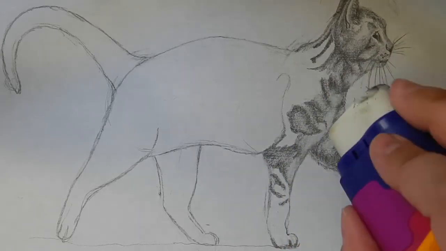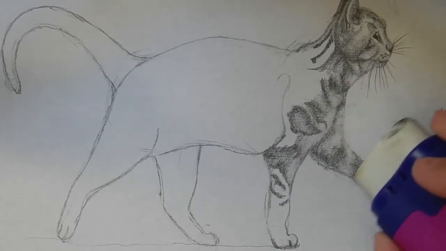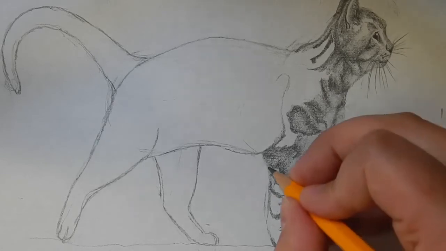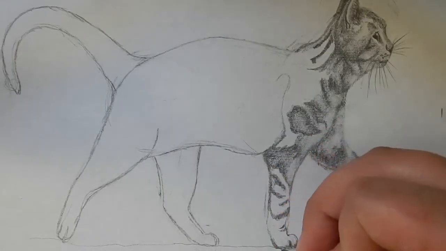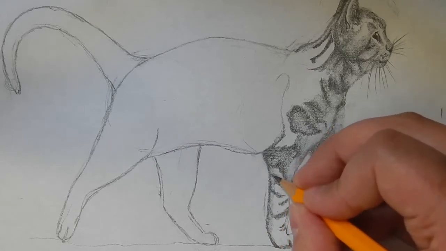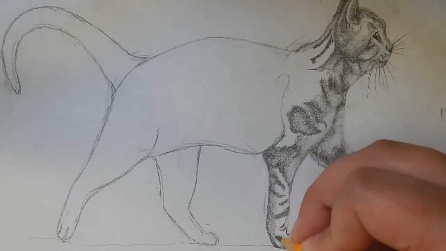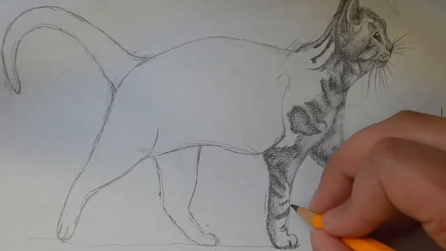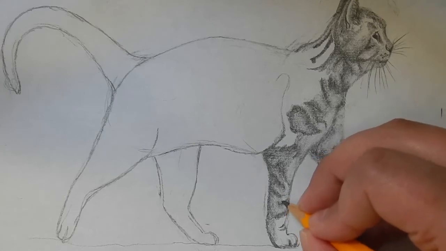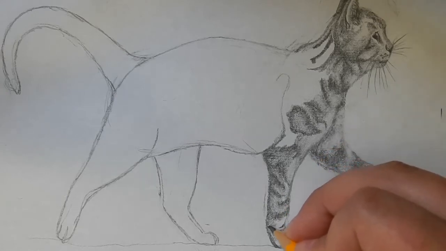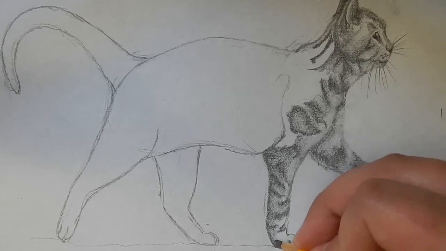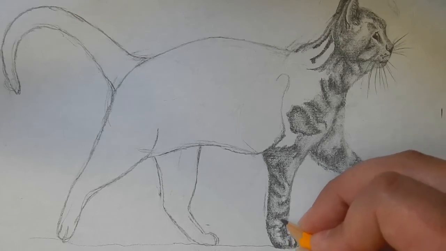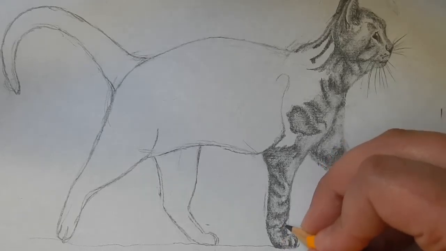There are tools out there. It can be called a Tortillon, or a blending stick, and it's basically just really compressed paper. It looks like a pencil, with a sharp point, and you just blend with that instead. They're really cheap to pick up. You can in fact make them yourself, and I will do a video on how to make one. They're really easy. All you need to do is roll up a piece of paper really tight, and then crease the end down to a point, and you can blend with it.